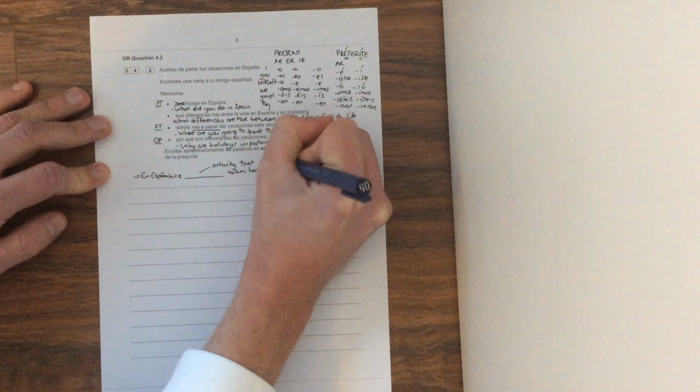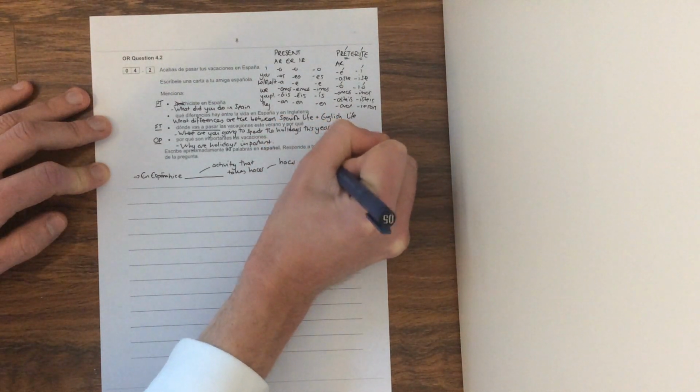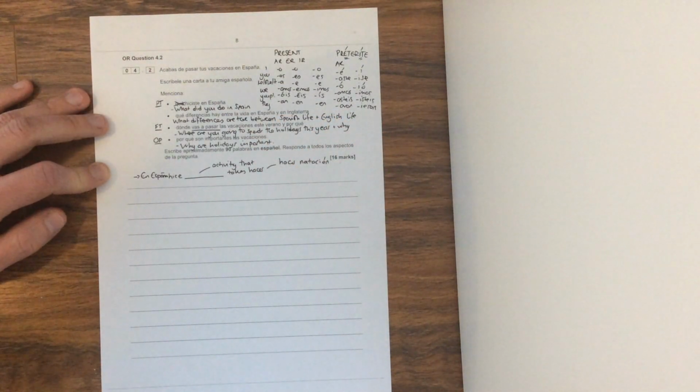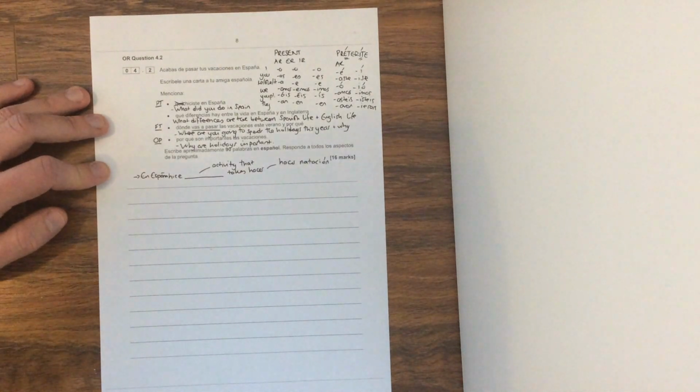So it could be natación, for instance. So I could say, en España hice natación. That would be completely relevant. Let's look at the second point.